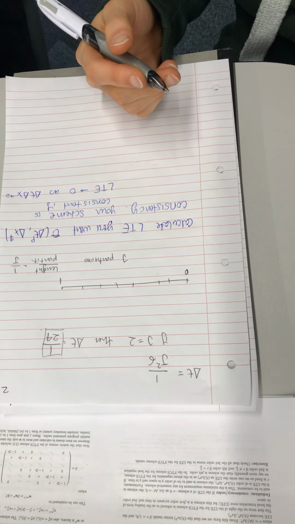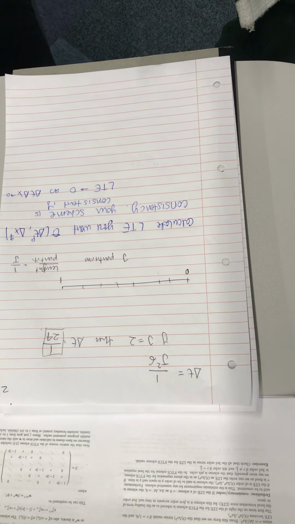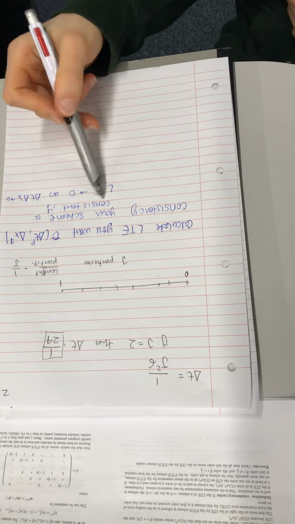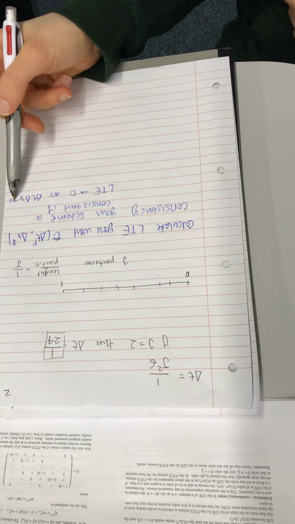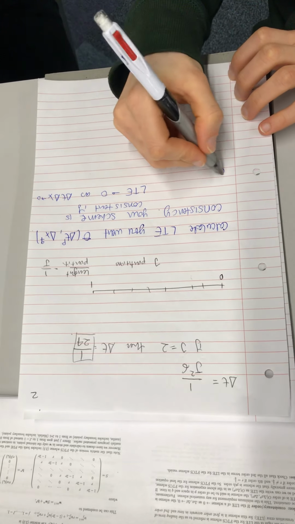Our scheme was which one? Our scheme was FTCS. Is it consistent? Yes, because as we make this go to 0, this also goes to 0, so this goes to 0. So it's consistent. And then there's the order.